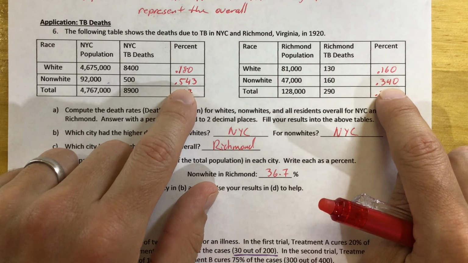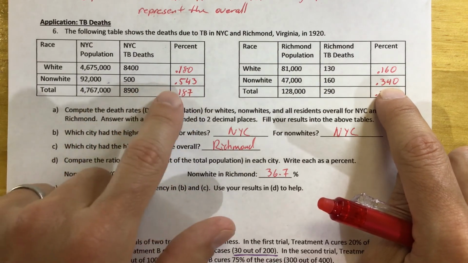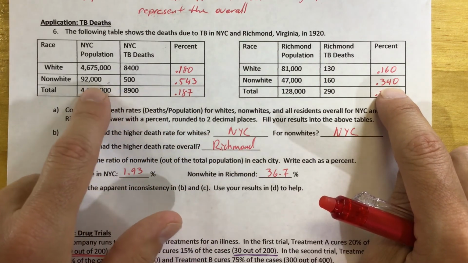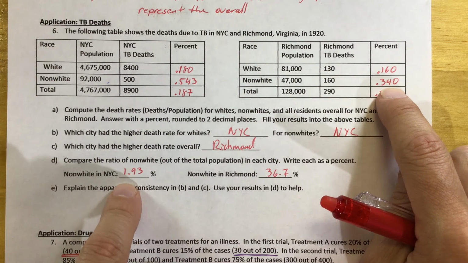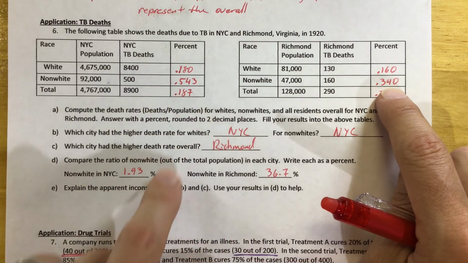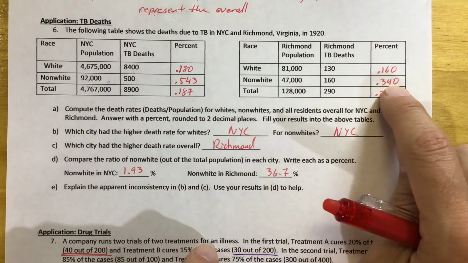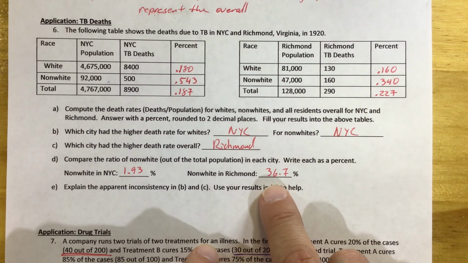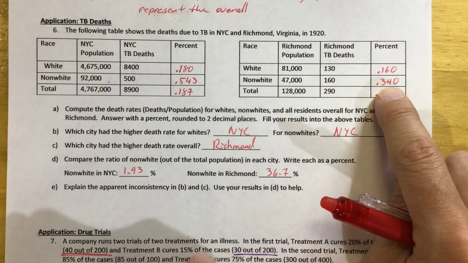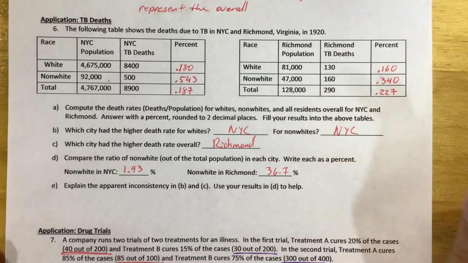So even though the 0.5 is greater than 0.3, that 0.5 is for such a small group of people, it's only about 2%. Their overall rate isn't going to receive much from that group. But here, since that death rate is coming from 36% of the population, that number ends up counting a lot more in the overall calculation, and that's how the total gets bigger.